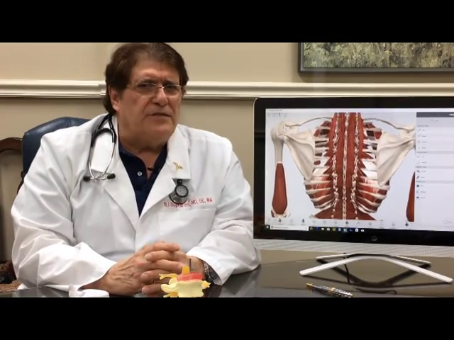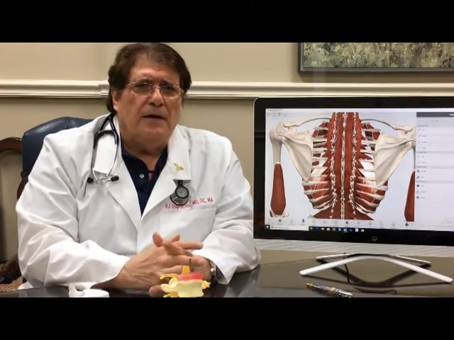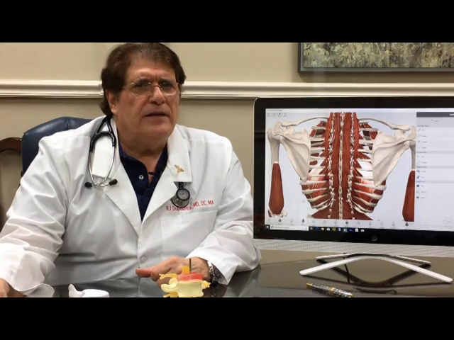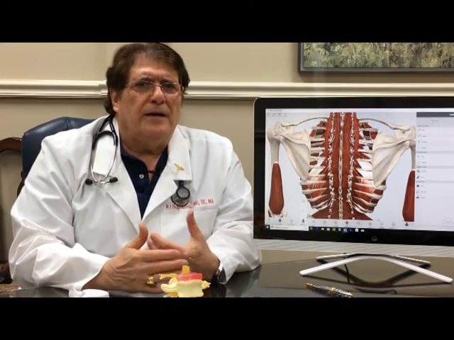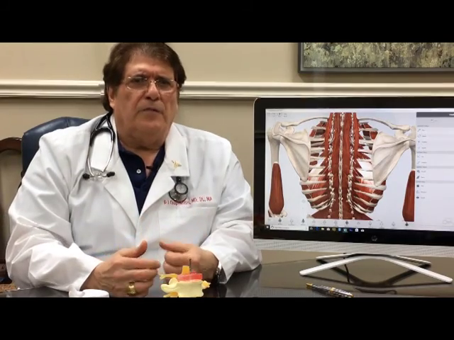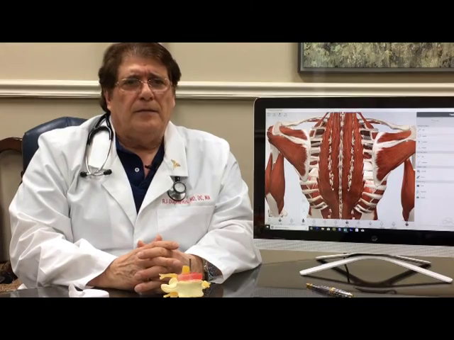A sedentary lifestyle can cause upper back pain due to deconditioning of the muscles of the upper back. These back muscles are out of tone. They're not fit. Poor posture can cause actual structural changes in the upper back, believe it or not.